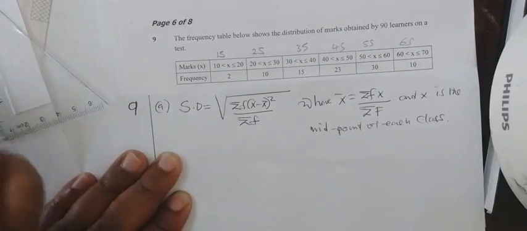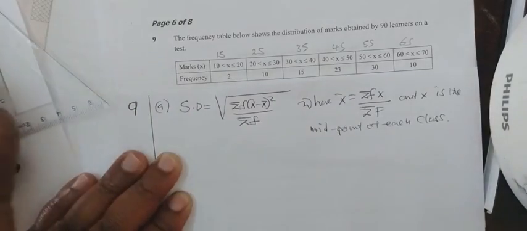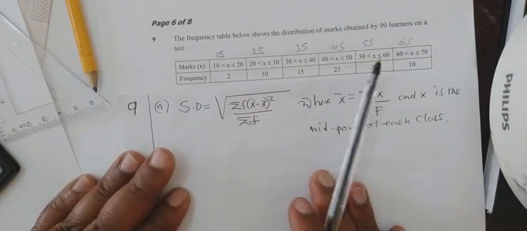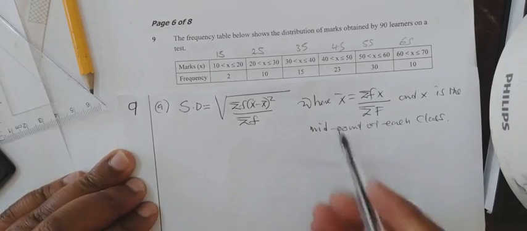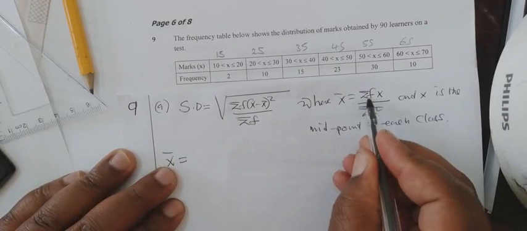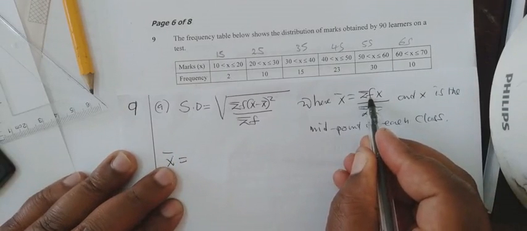Okay, so now the starting point is you need to find the mean, which you are calling the x bar. So you're going to say x bar is summation of frequency times midpoint. What is our frequency here? It is 2.